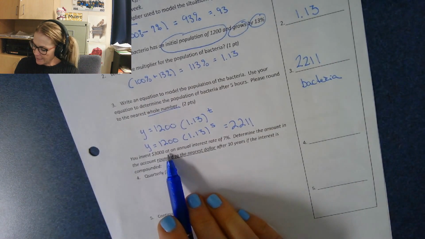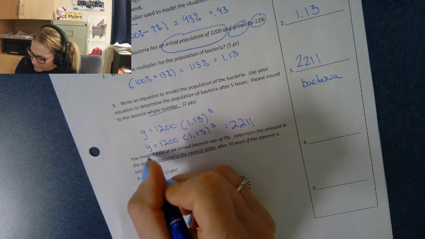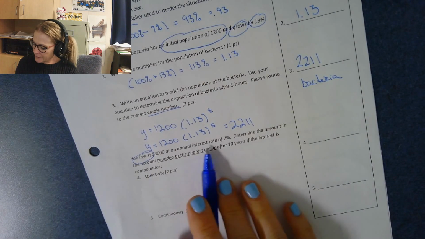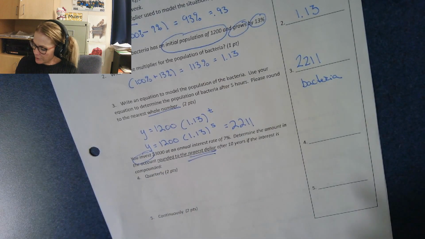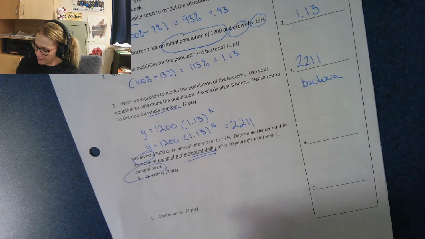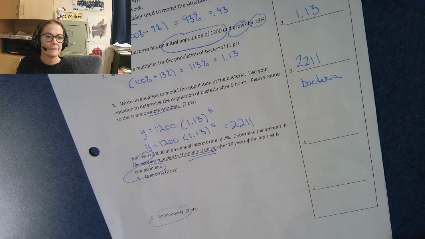Now we're going to go into some money. You invest $3,000 at an annual interest rate of 7%. Determine the amount in the account, rounded to the nearest dollar, after 10 years if the interest is compounded quarterly and continuously. Useful formulas are down here.